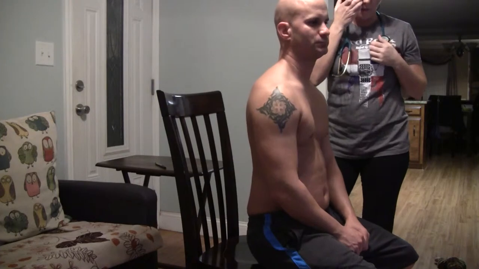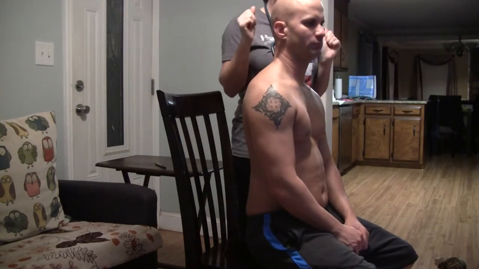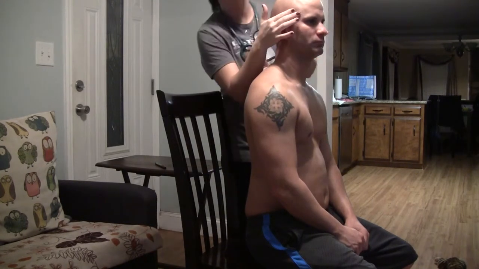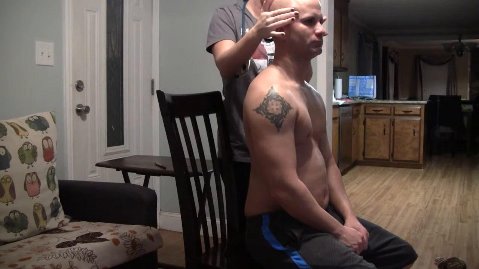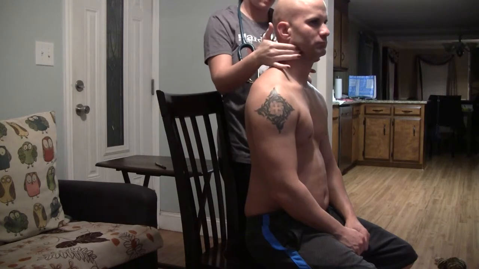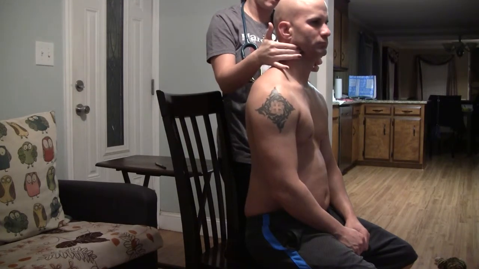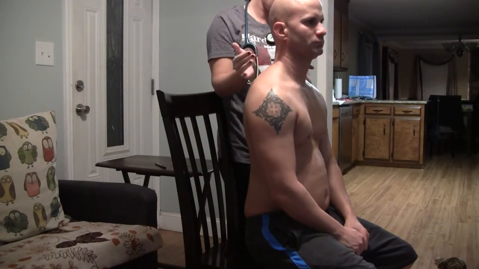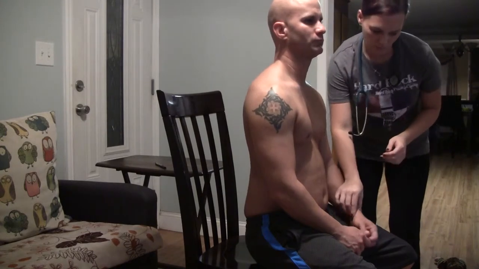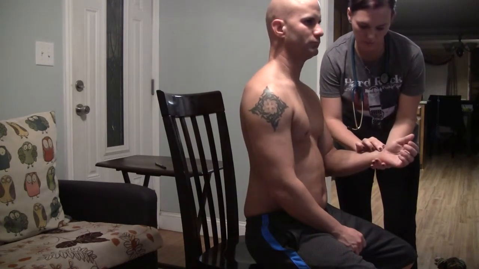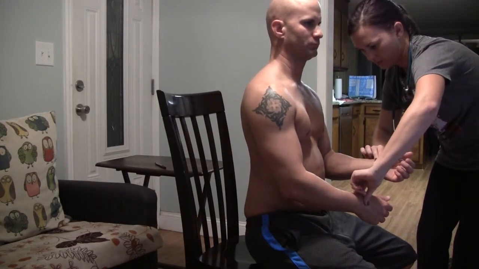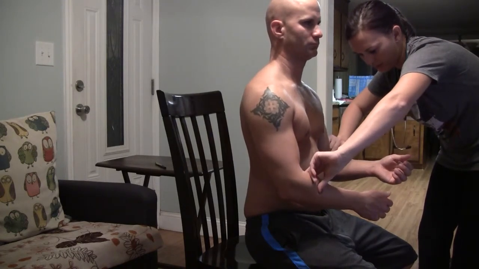I'm going to palpate the temporal arteries here. Bilaterally. Carotid arteries. You want to do this one at a time. Radial. You can do it bilaterally. Brachial. You can relax your arms.